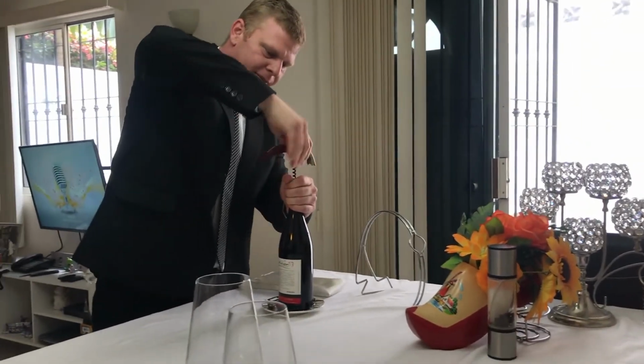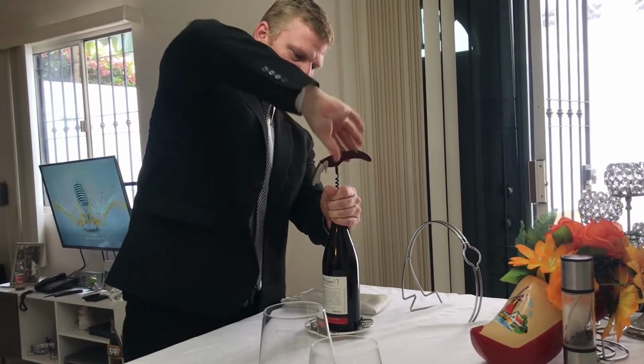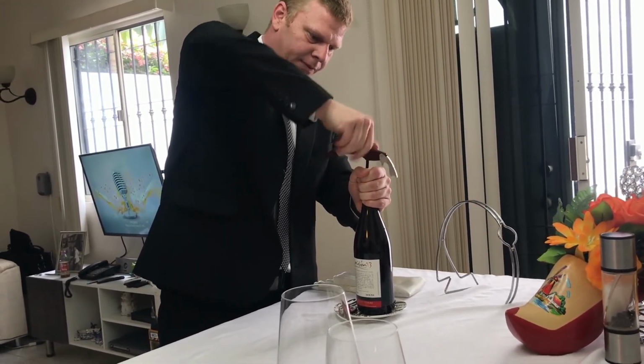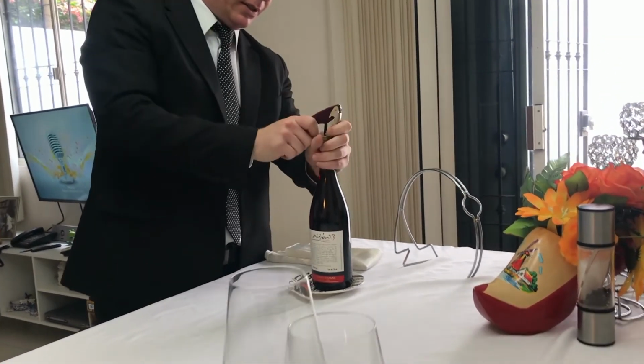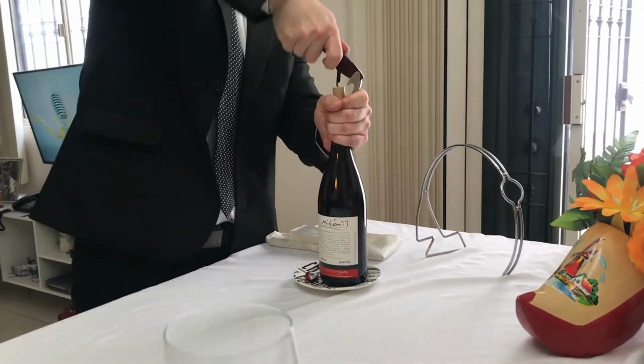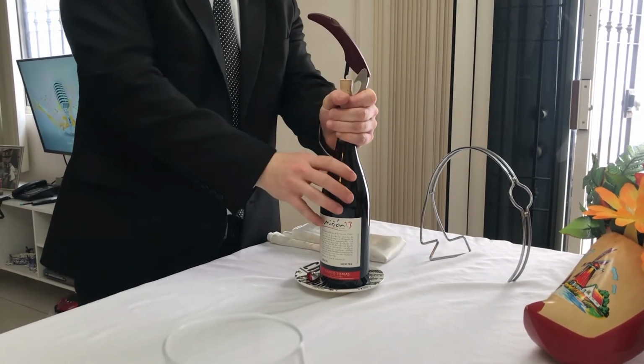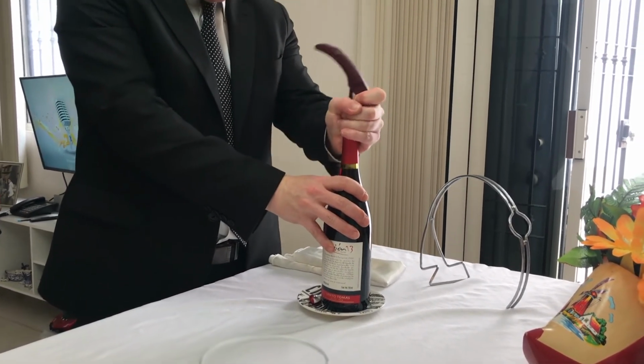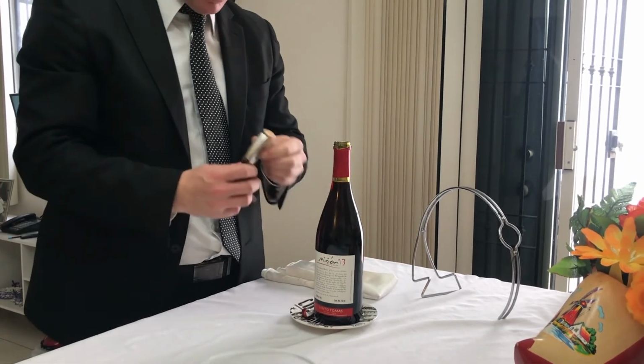We penetrate in the center of the cork and twist all the way down. Slowly we lift the handle and we slowly take out the cork.